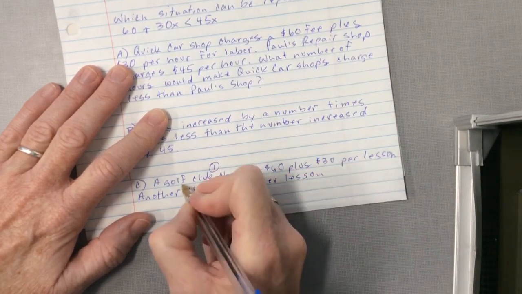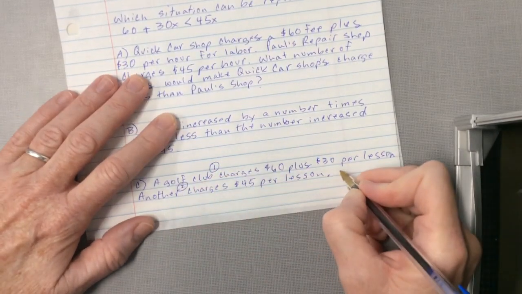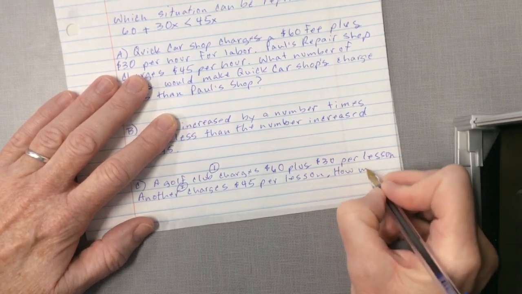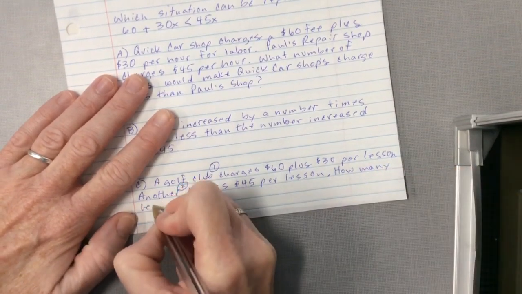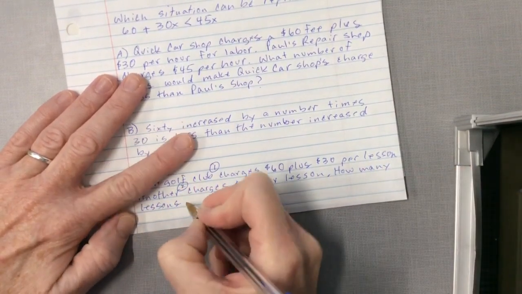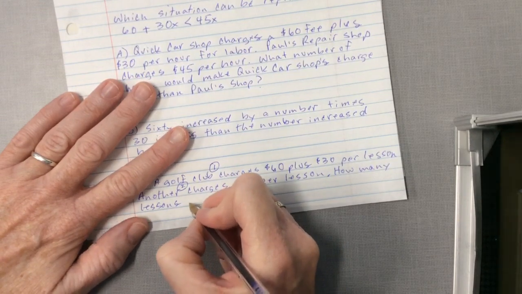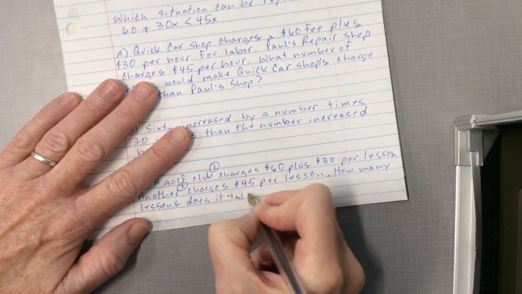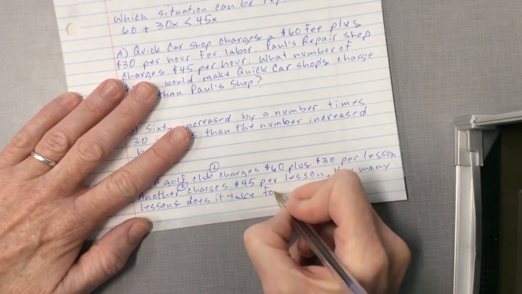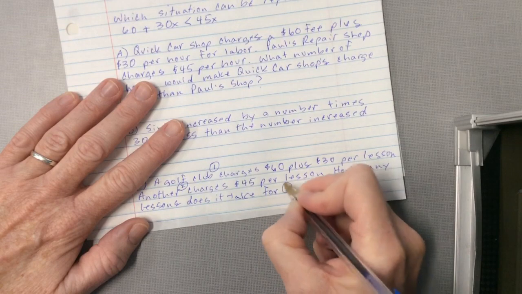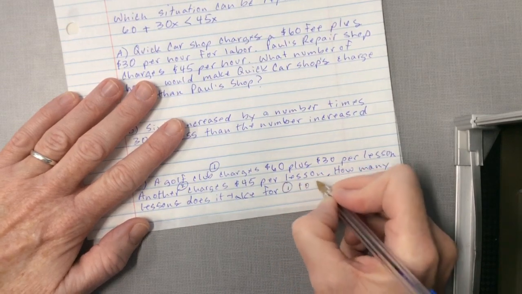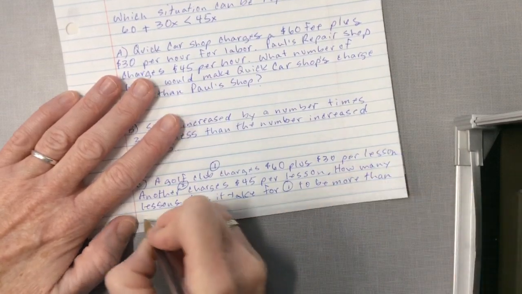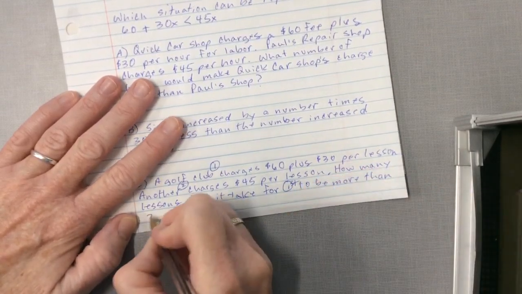And this will be club 2. How many lessons does it take for the first club to be more than the second club?